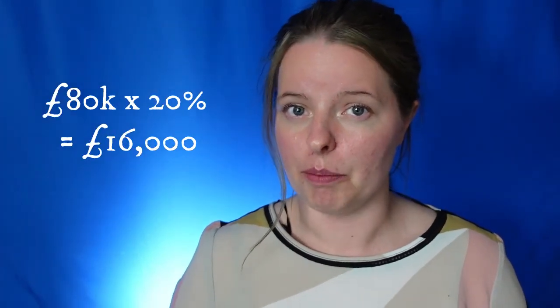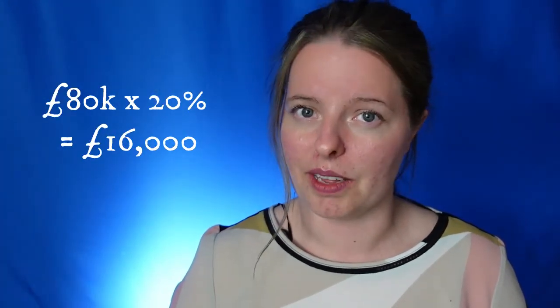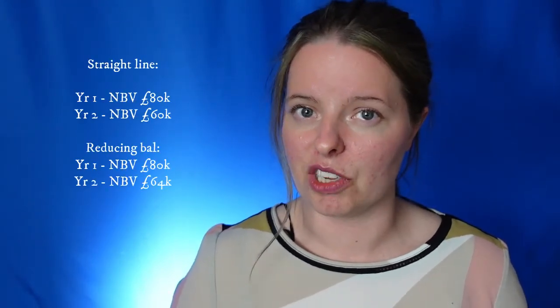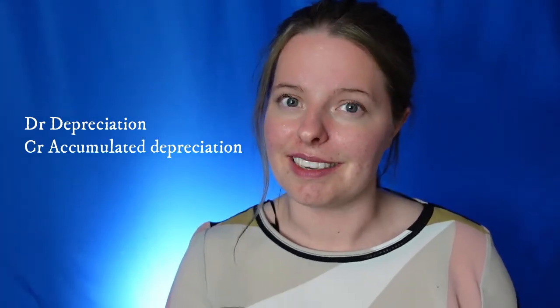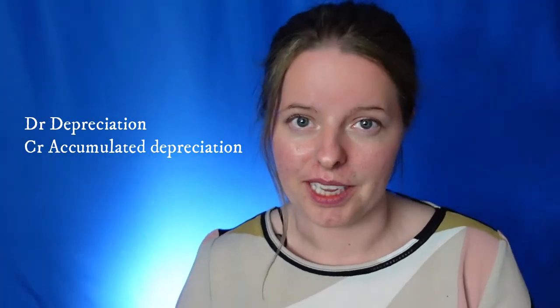And you're going to be left with a net book value of £64,000 in comparison to a net book value of £60,000 at the end of year 2 with straight line. So every year you're going to be taking the net book value that you've been left with at the start of the year and multiplying that by the depreciation percentage, and then that will give you the depreciation. And again, in terms of accounting for depreciation, all we do is we debit depreciation and credit accumulated depreciation.